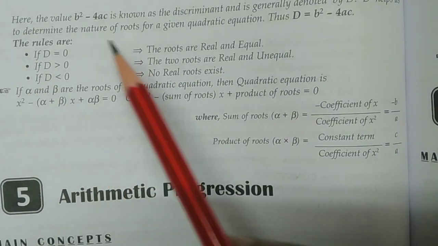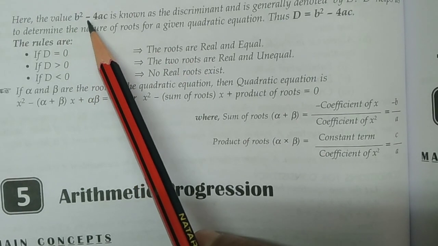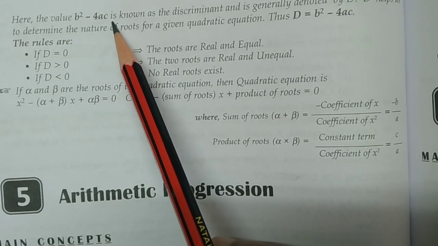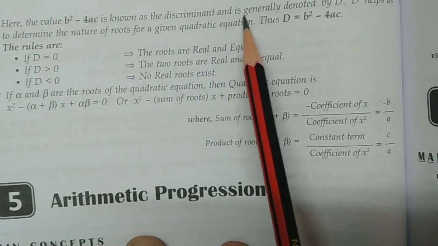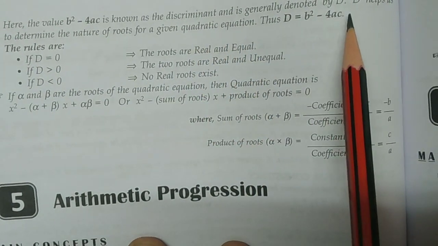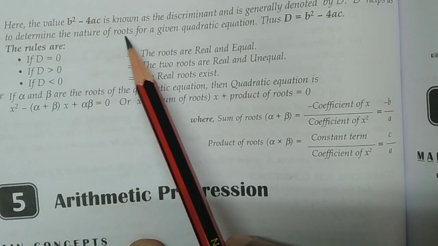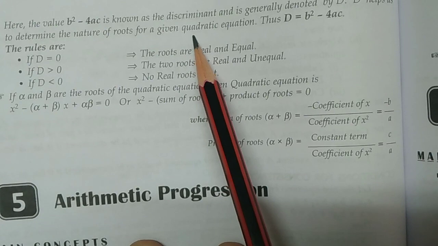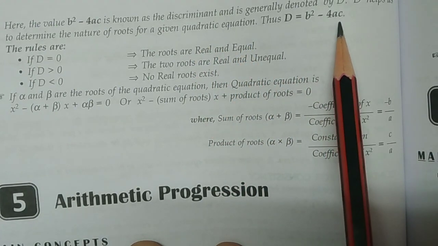Now I have come to the next point. Here the value b square minus 4ac is known as the discriminant and is generally denoted by d. So d helps us to determine the nature of roots for a given quadratic equation. Thus d equal to b square minus 4ac.